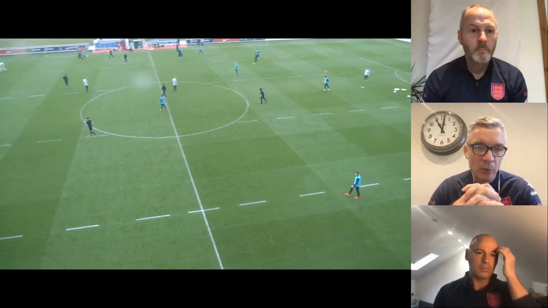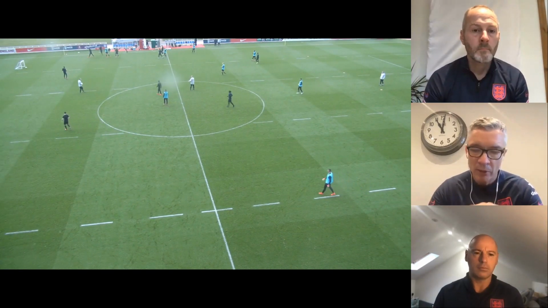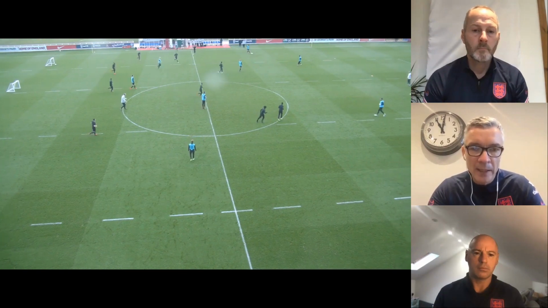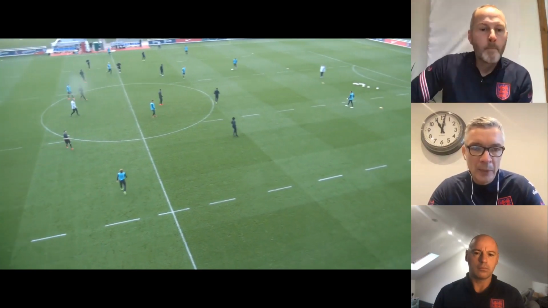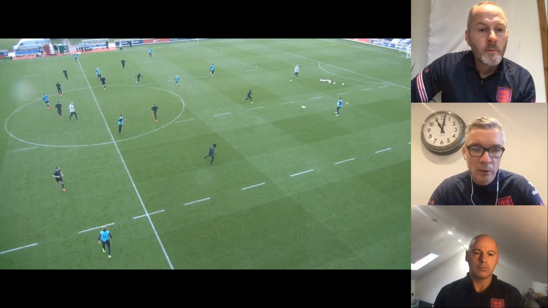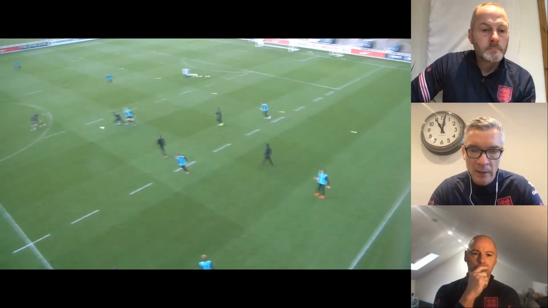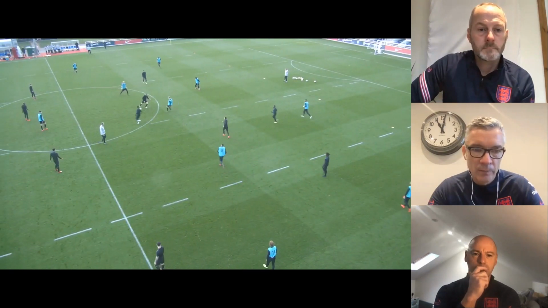So again, forcing outside, making sure we've got pressure on the opposition pivot. Hard to probably see the pictures there because it's not painted. But again, just a session that would outline what we're going after. So blocking inside passes, again, trigger to press, and then those regains.